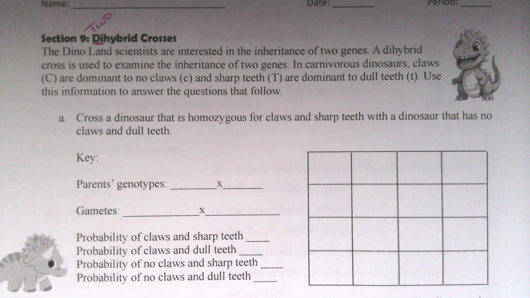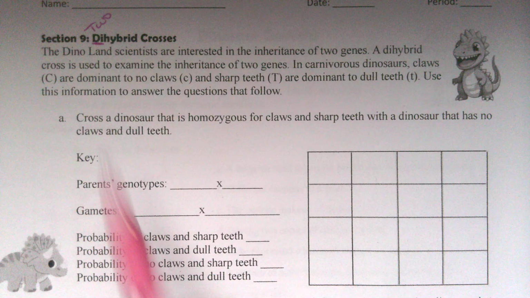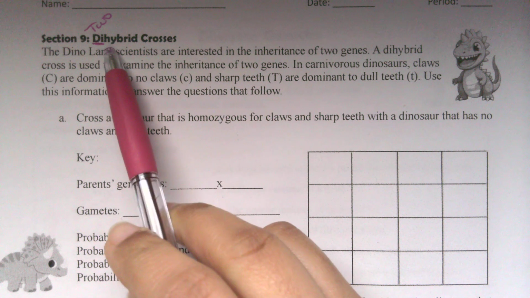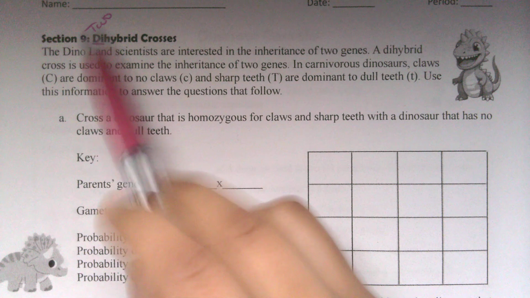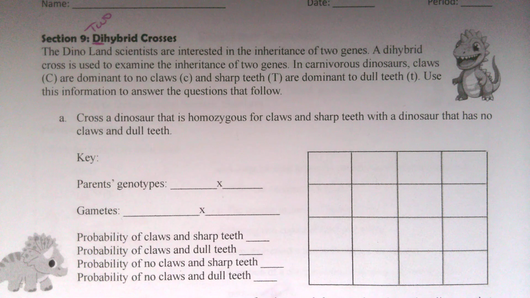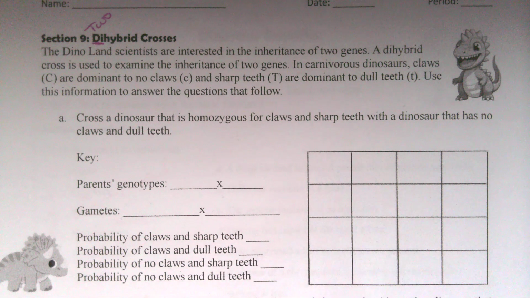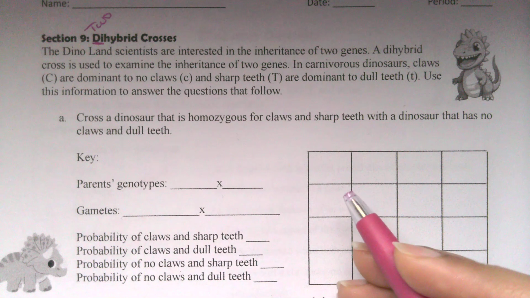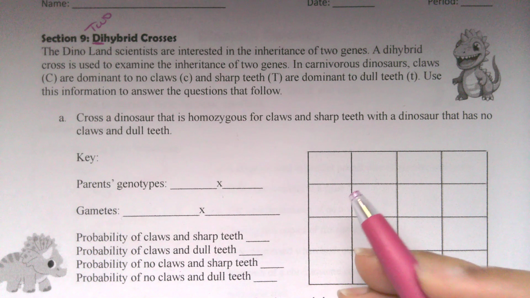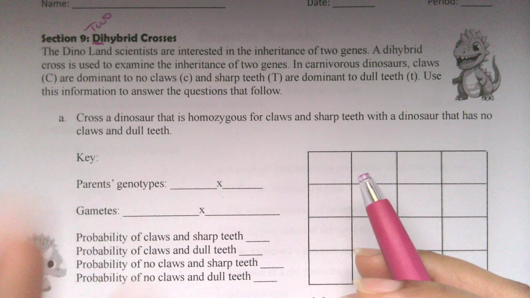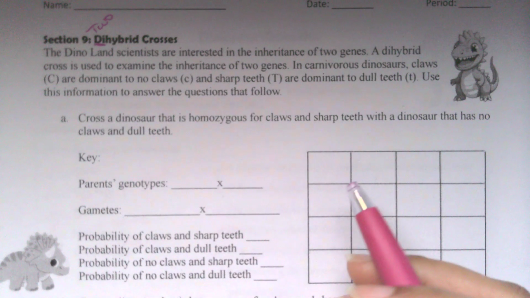Hi there. Today we are going to take a look at doing some dihybrid crosses. Now I want you to keep in mind that di means two. So in this case we're going to look at passing on two different traits at the same time as compared to what we have been doing, which were monohybrid crosses, looking at passing on one trait at a time.